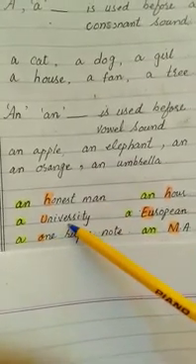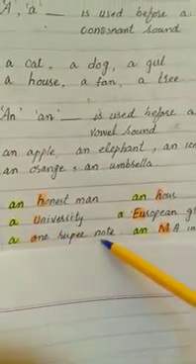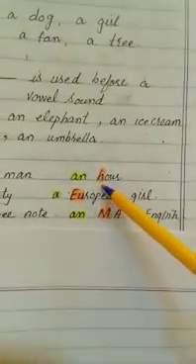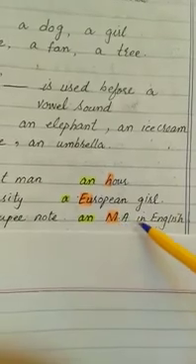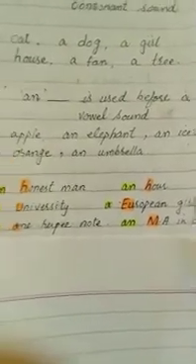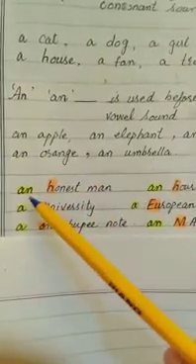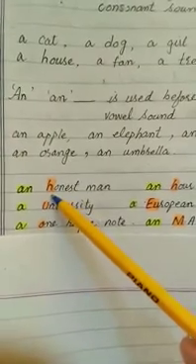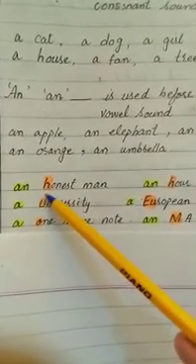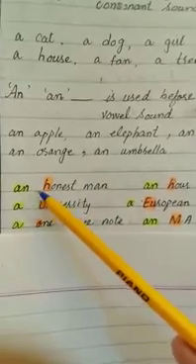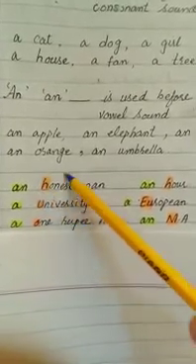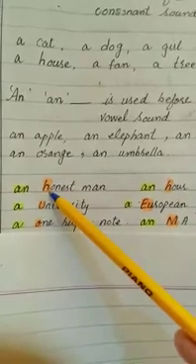a university, a 1 rupee note, an hour, a European girl, an MA in English. Now dear students, if you see, this is H and according to the rule, H is not a vowel. But in this word honest, this H is silent.